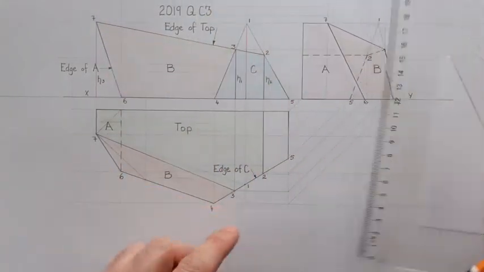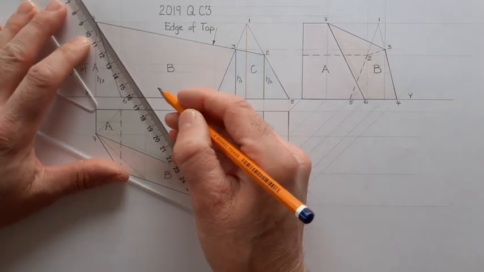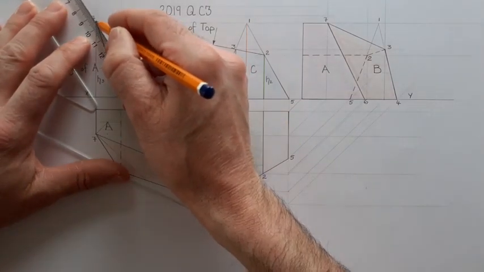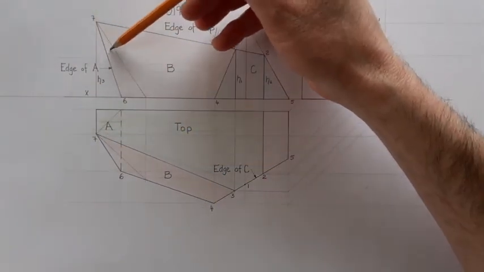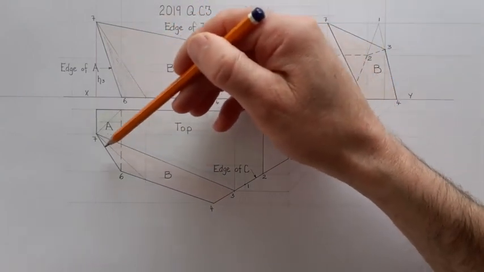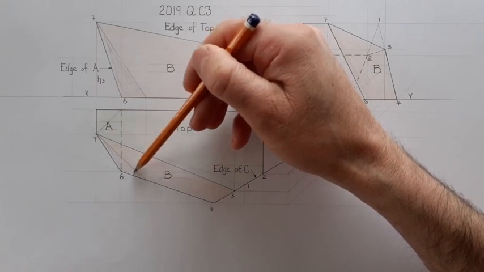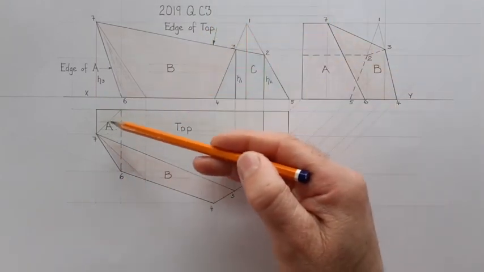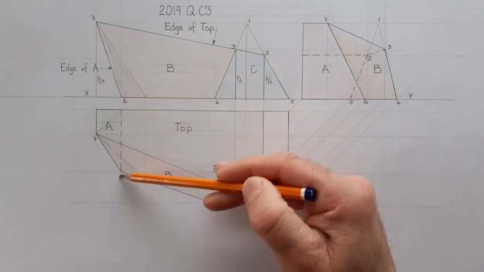It's on the ground. Bring it from the ground as far as point 7. And there's that triangle, which is on surface B. There's my triangle on surface A, down as far as there, back to here.